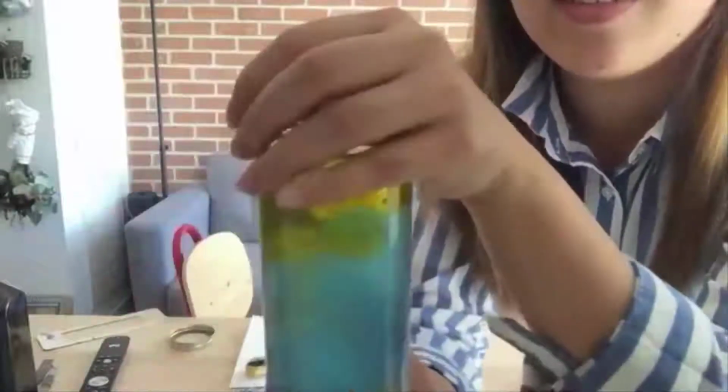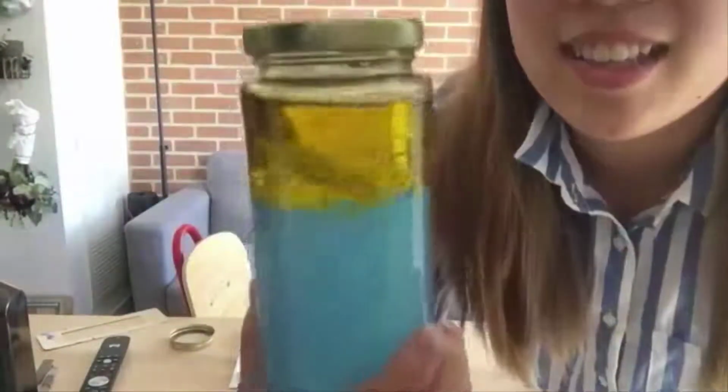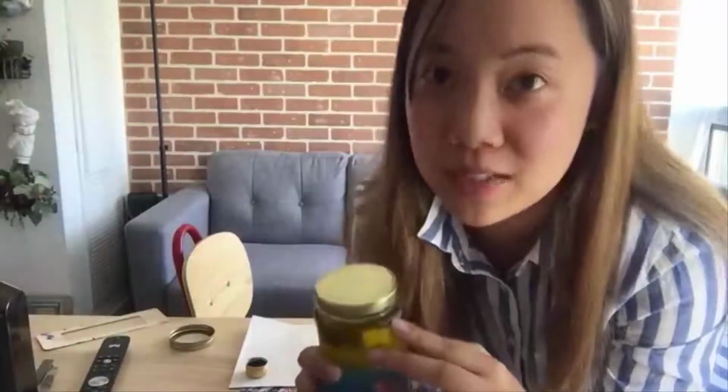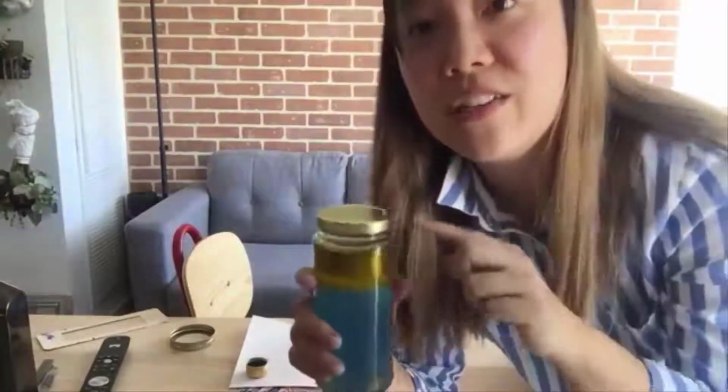And as we are tilting it, you can also hear the rock going back and forth. This is so cute. Jellyfish are floating inside the oil. So if you have other ocean objects at home that are made out of plastic or different materials, and you want to see whether or not they're heavier or more dense than water and oil, you can give it a try.